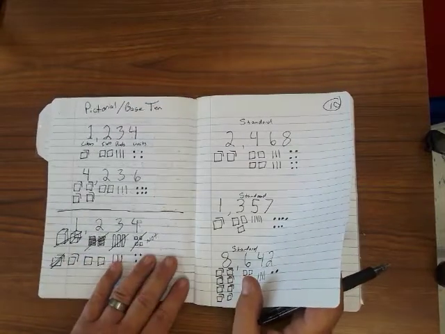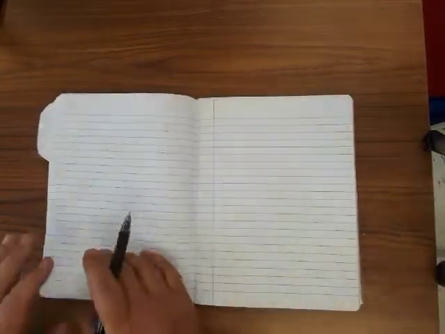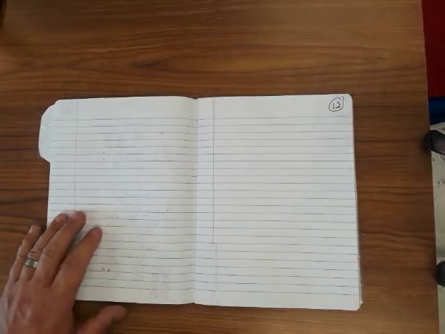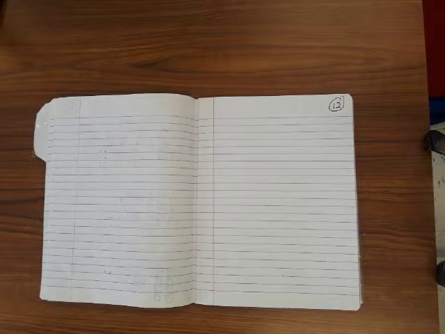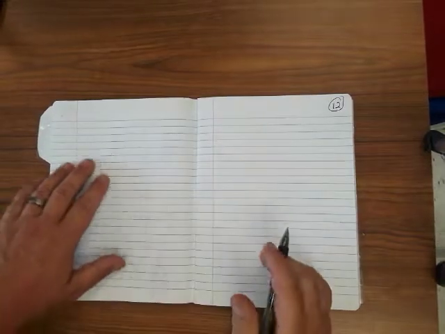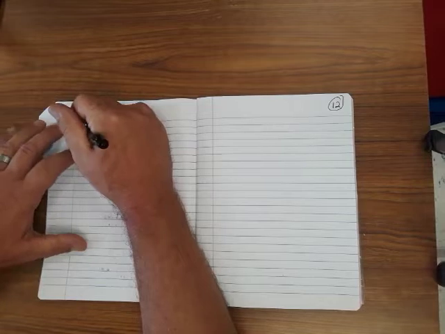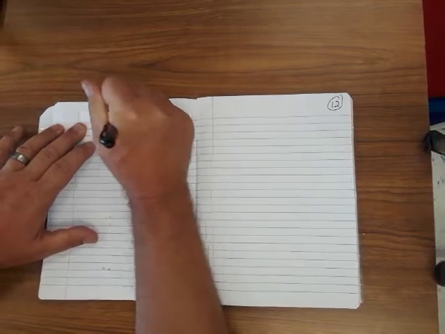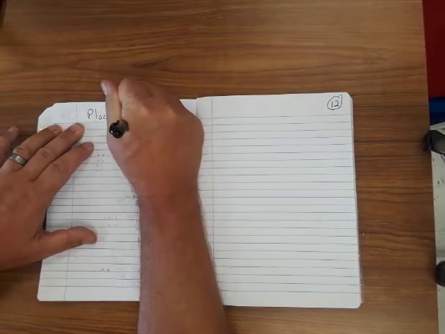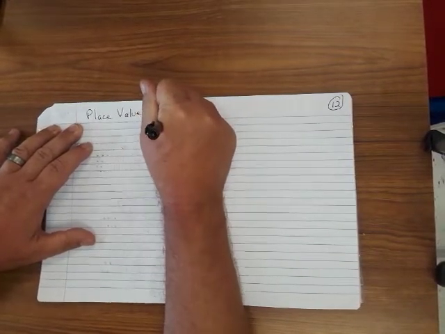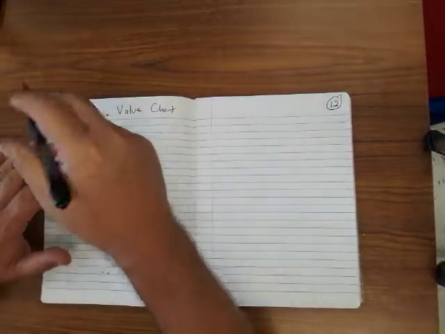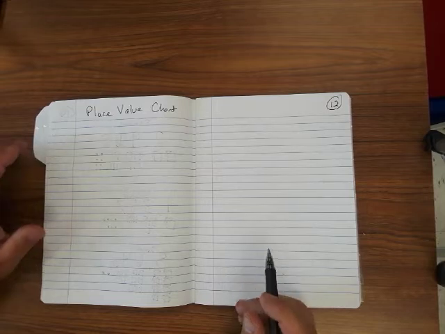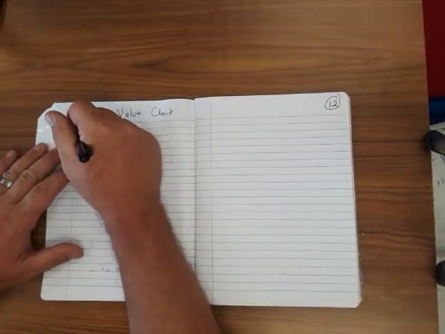I did not go all the way through my book. So this is page 11, and this is page 12 right here, and we're going to have even numbers written there for our page numbers. We're going to draw a place value chart. Let me put the title here, place value chart. So as you can see, we're basically going to reproduce that place value chart that's up there on the board into our journals.